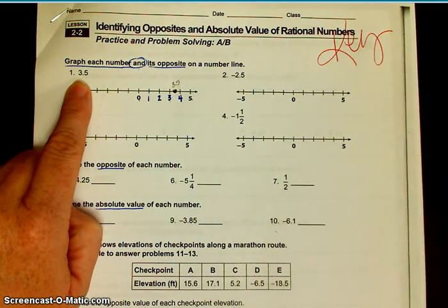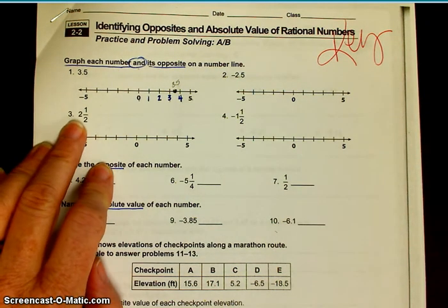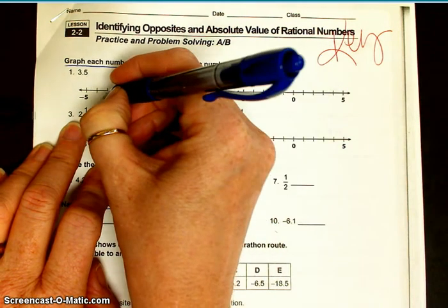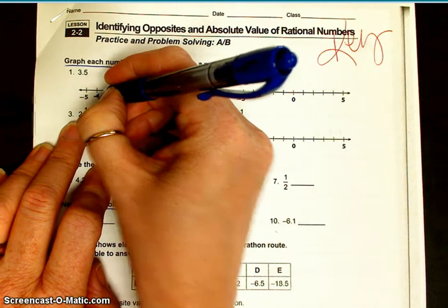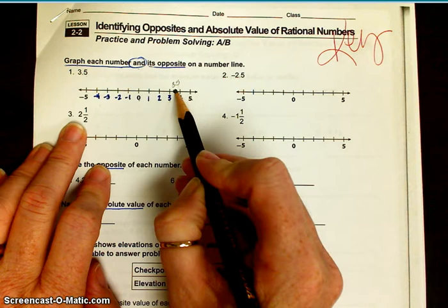We know that the opposite of a number is equidistant from 0. So if we know that, that means that we can take this line over here and do -1, -2, -3, -4, and -5. What is the opposite of 3.5?